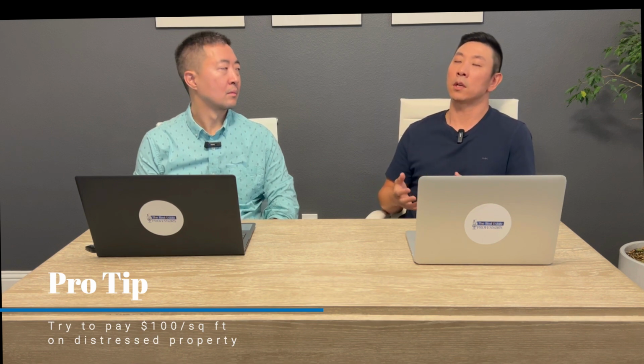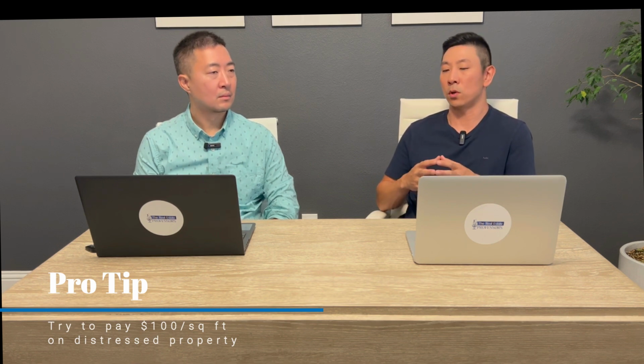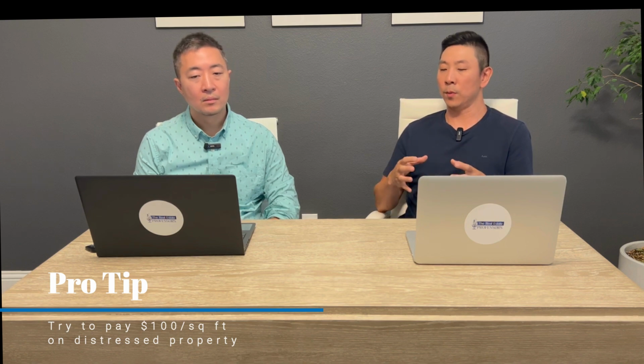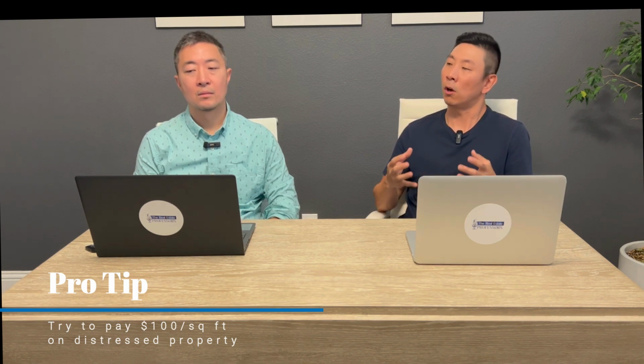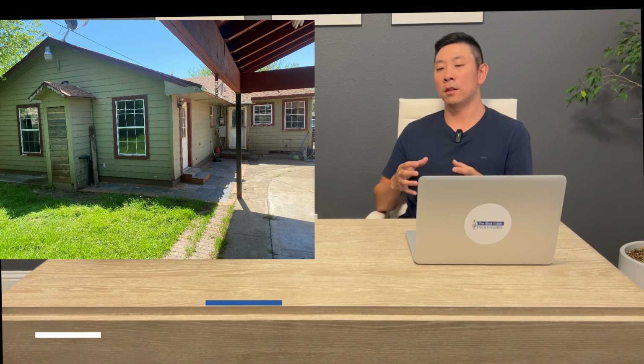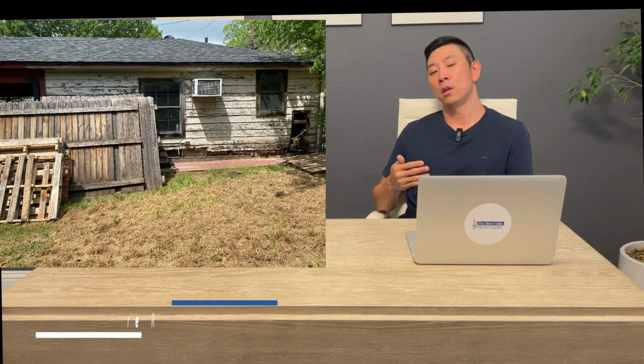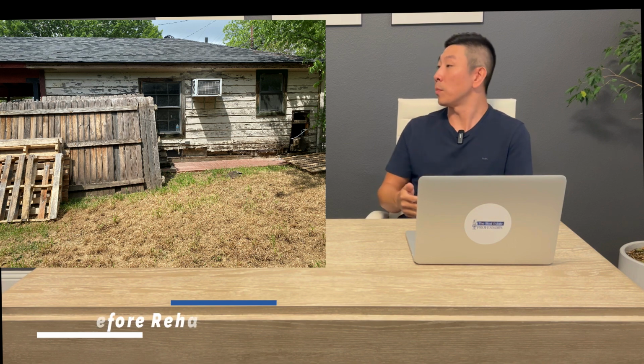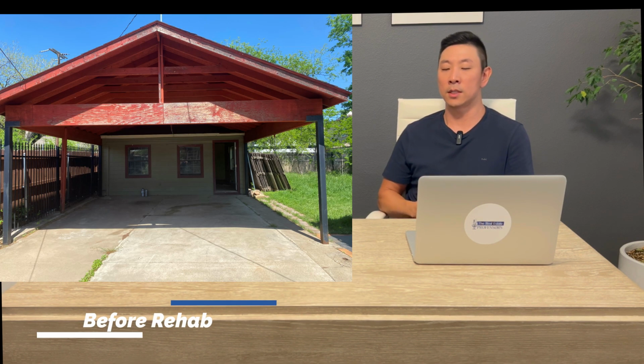It wasn't necessarily a completely distressed property, but it's one of those homes where the family had lived in it for such a long period of time. They'd been there for 20 or 30 years, so the property was once done nicely by them because those were primary residents and they lived in there and they'd taken care of it.